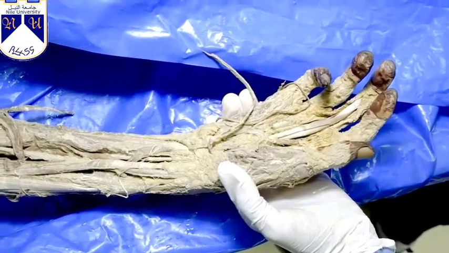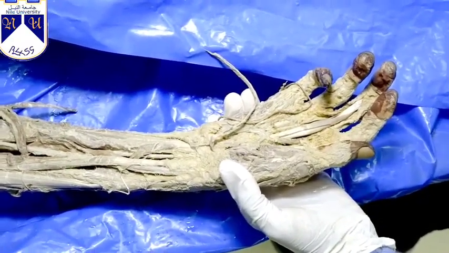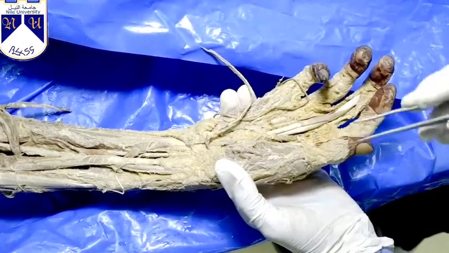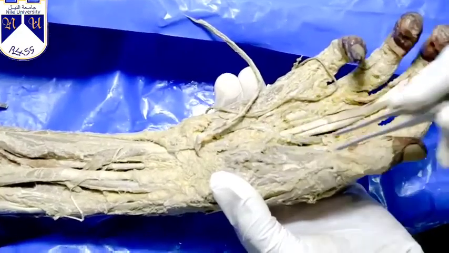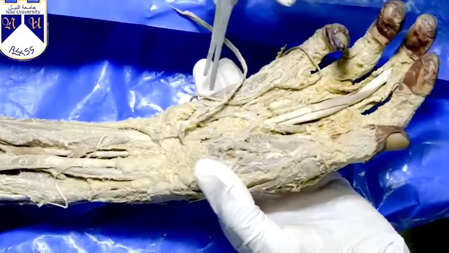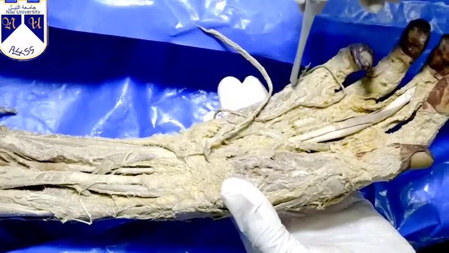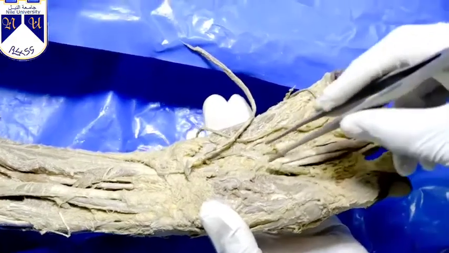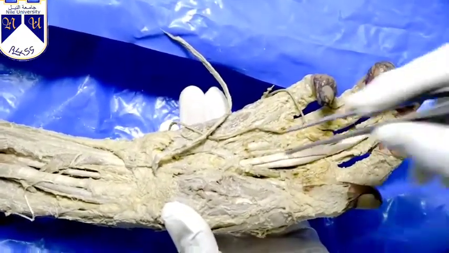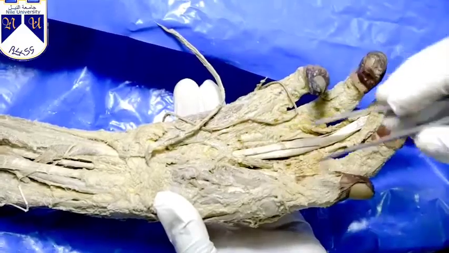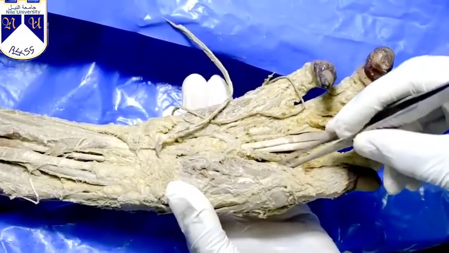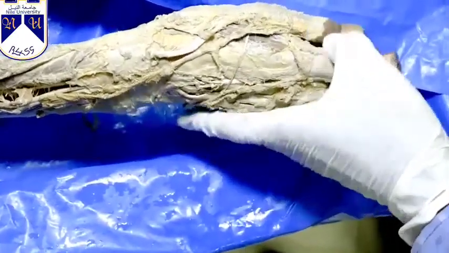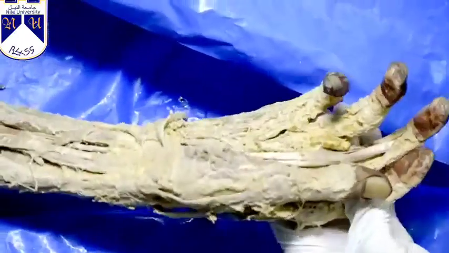Firstly, we will talk about the muscles of the hand. The hand has 5 compartments. Firstly, this is the thenar compartment for the thumb. This is the hypothenar compartment for the little finger. Then the mid-palmar part or central part, and the interosseous part deeply, and lastly the dorsum or extensors. 5 compartments.